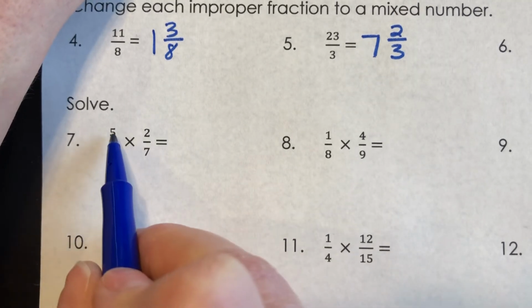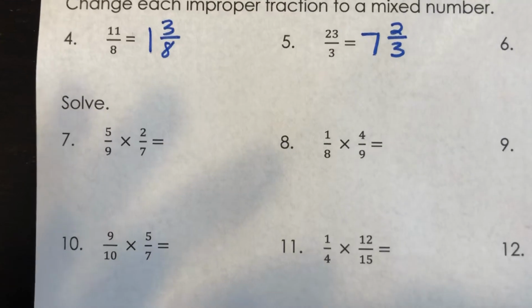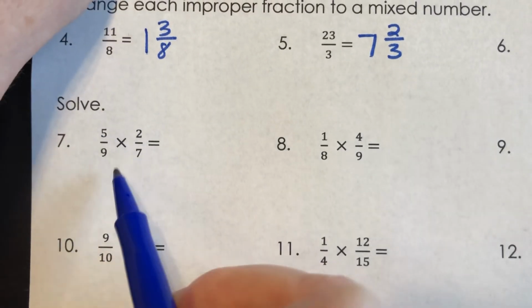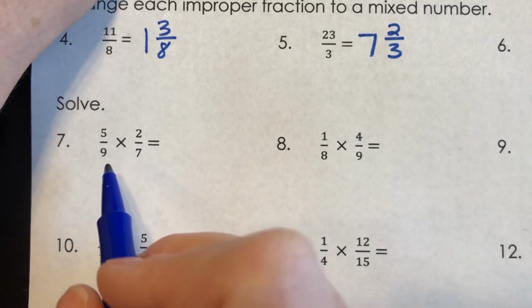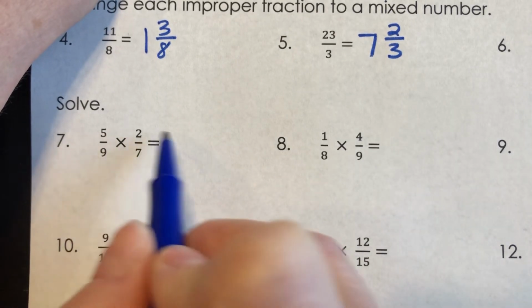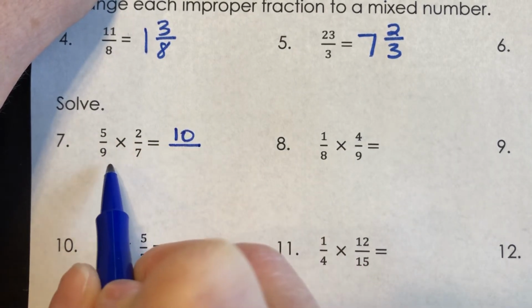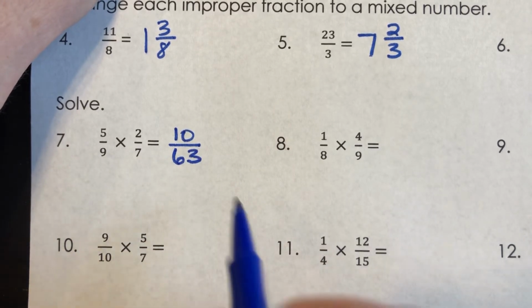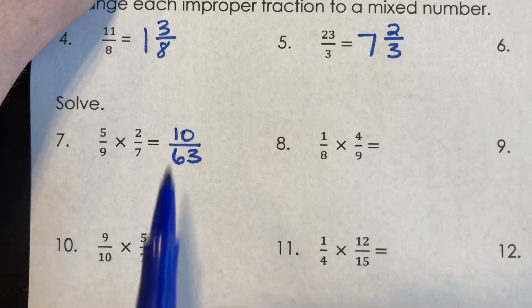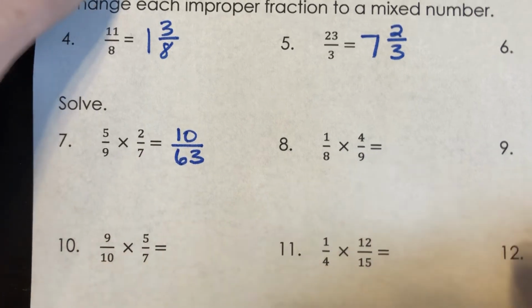Okay, so for starters, 5 and 7, there's not a number other than 1 that goes into 5 and 7, so we're good. The same with 2 and 9. I can't count by 2s to get to 9, so I'm just going to straight up multiply my numerators. 5 times 2 is 10. And multiply my denominators. 9 times 7 is 63. And that is simplest form. There's not a number other than 1 that goes into both of those.